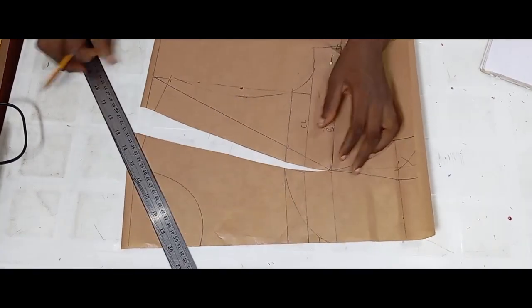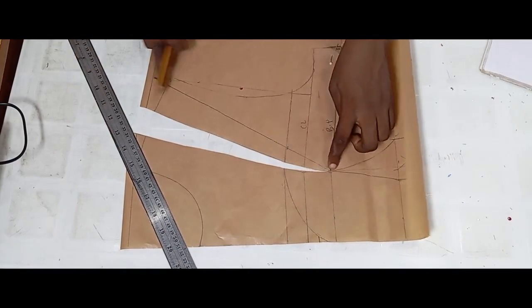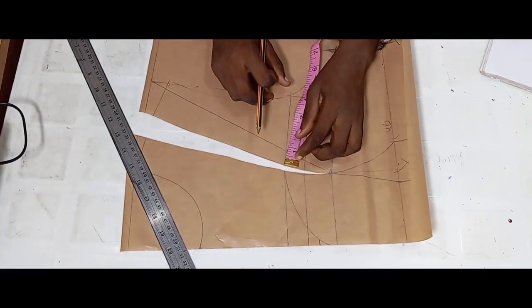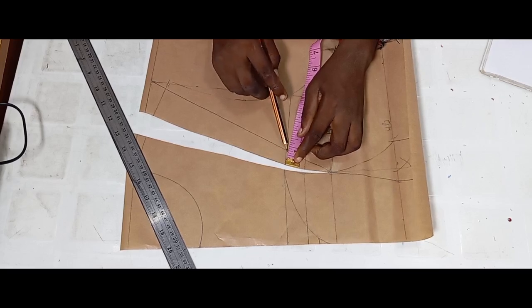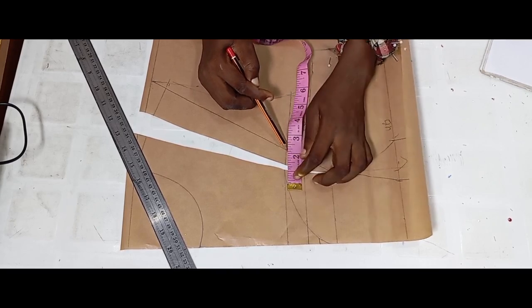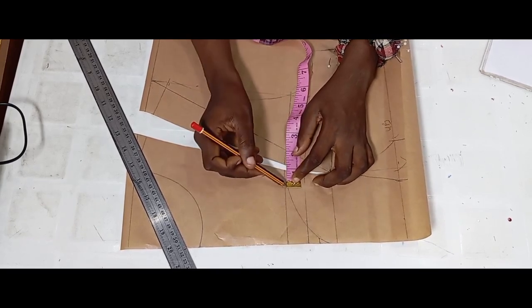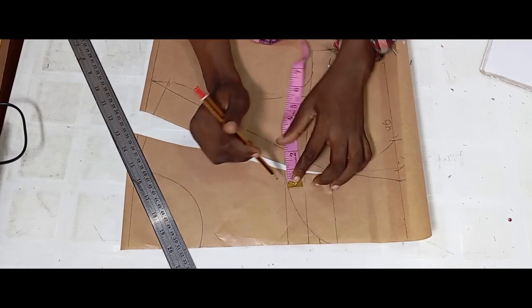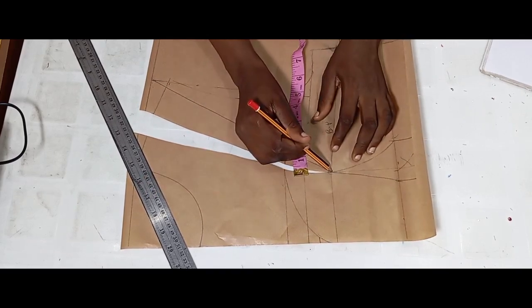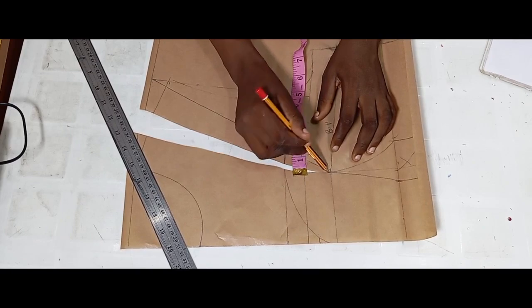So after joining it to your breast point, you now mark whatever you have here. You can see I have 0.8, almost 1 inch sharp. So you mark it here also. Whatever you have here, you mark it here. Then you are good to go. So you mark it here. You connect back to your breast point.